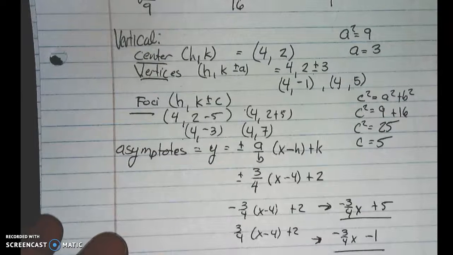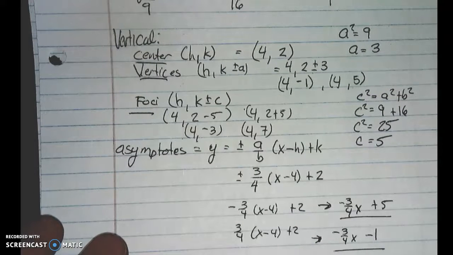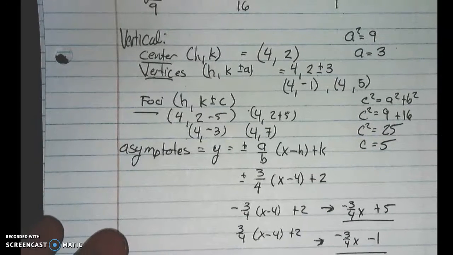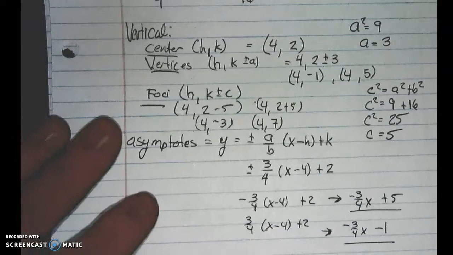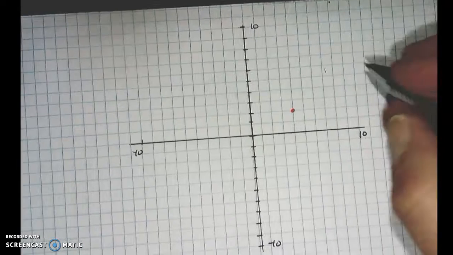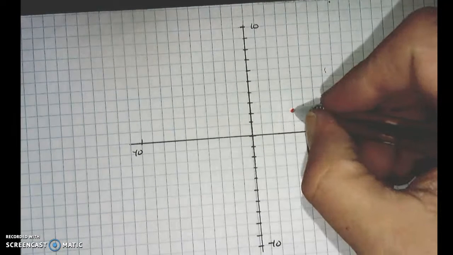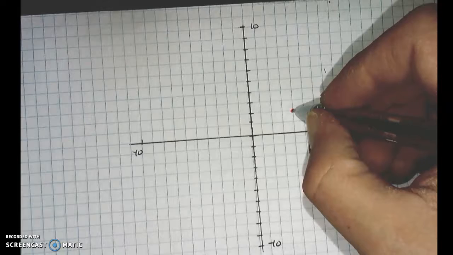Okay, so what we're going to do is graph it. I'm going to set up a 10 by 10 grid and then show you what it looks like when we're all done graphing it. Start graphing this. This point right here is my center. It's at (4, 2). All right.